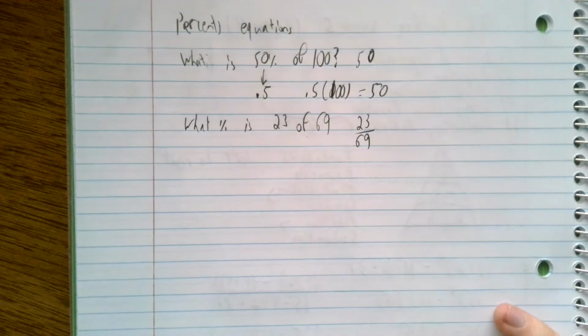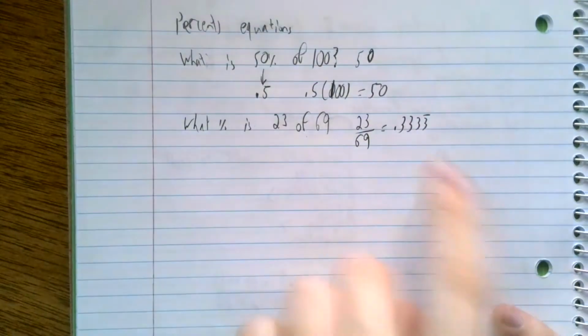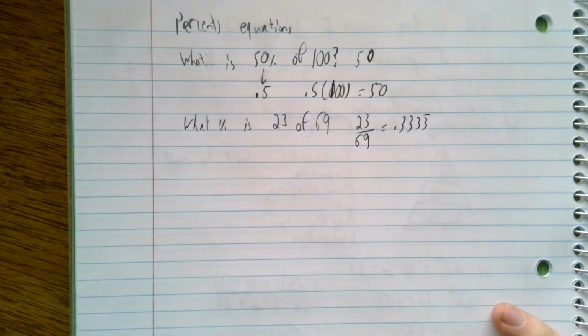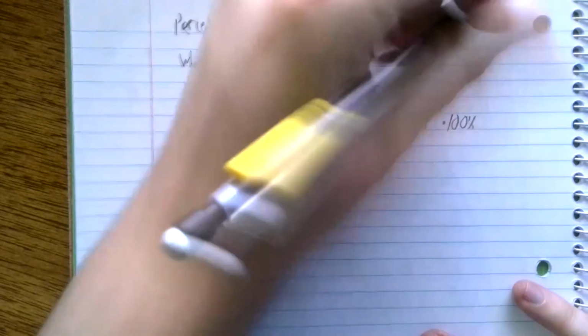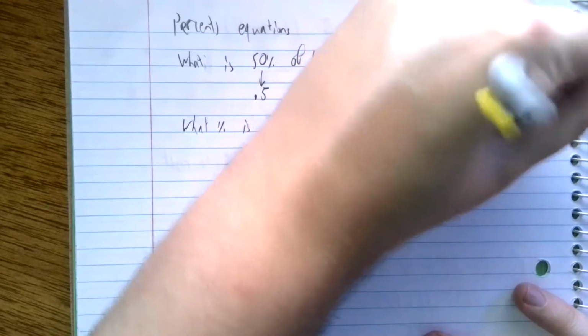Well, if I divide those two, I get 0.3333 repeating, forever and ever. So I get 0.3 repeating. If I wanted to know what that was as a percent, that's pretty easy. We just multiply by 100%, and we get 33%.